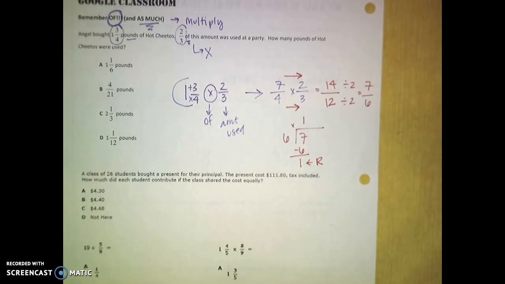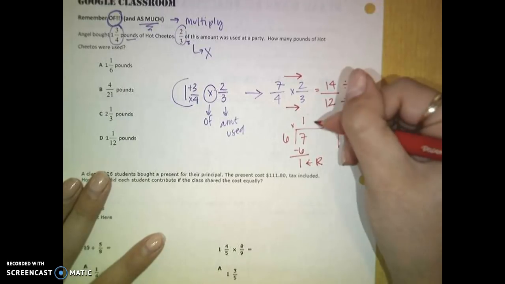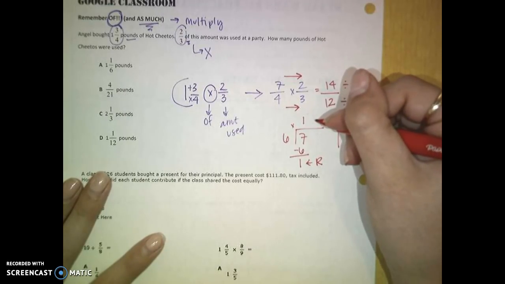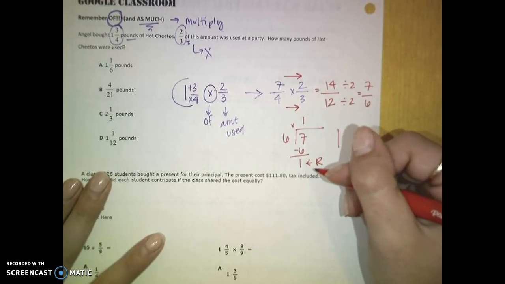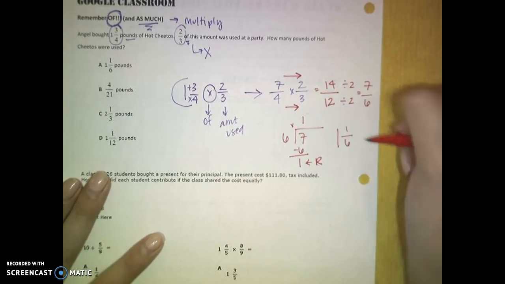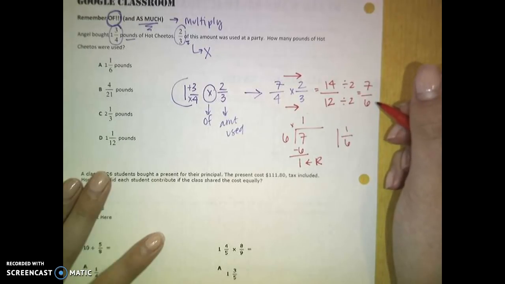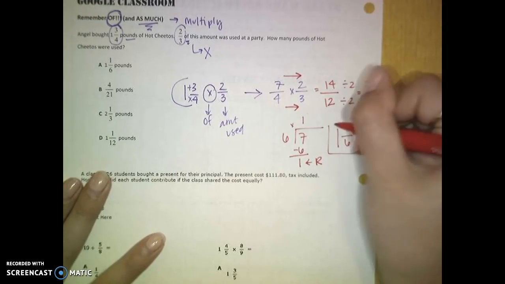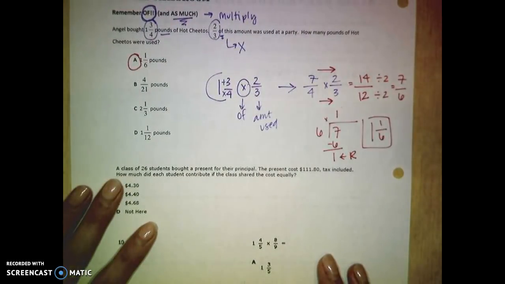So the way that we can read this is I have a whole number, 1, that was taken out. It's on top of the house. This is our whole number. This remainder is stuck in the fraction form. It has not been divided out yet. So we're leaving it in the fraction form with the same denominator that we started with. So we started in 6. We're still talking about 6. Giving us a final answer of A, 1 1/6 pound.